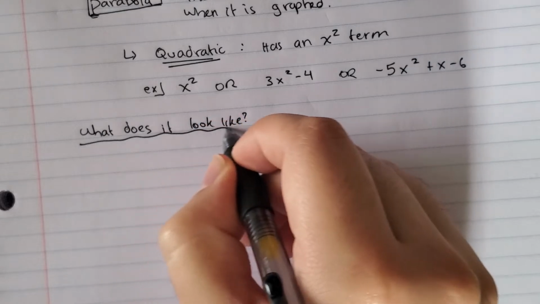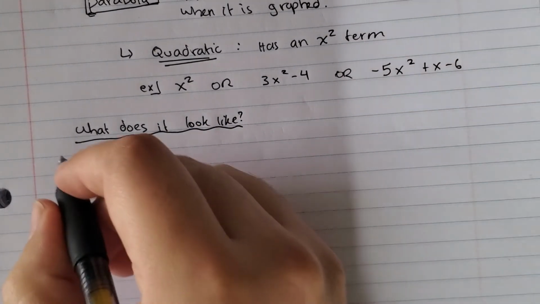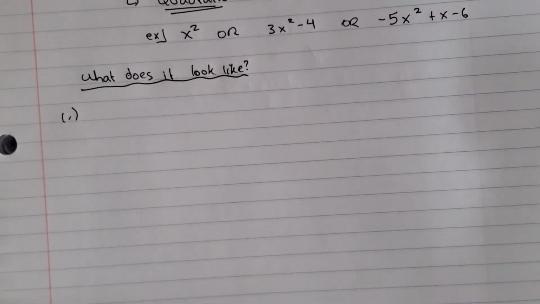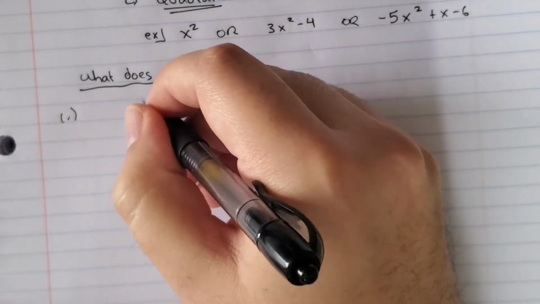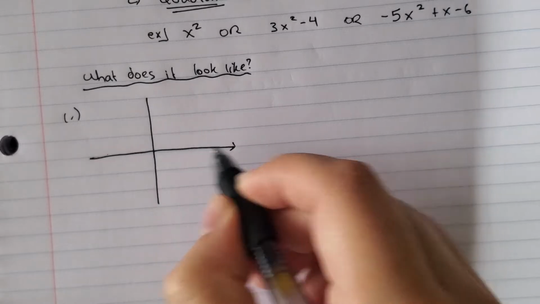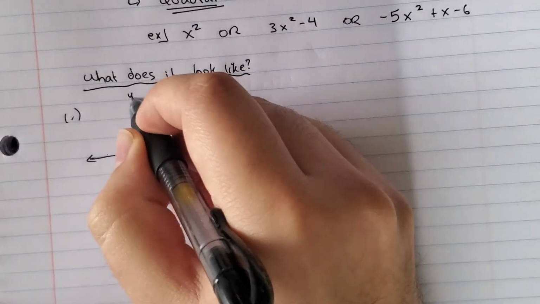Okay. It's one shape, but it's going to be like two different scenarios. So for example, here's the first scenario. Now, because we are talking about a graph, let me scoot up. Let me draw a graph. So something like this. This is just my x and y axis. So here's x, here's y.